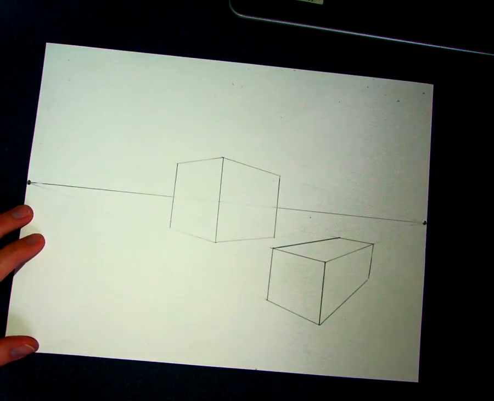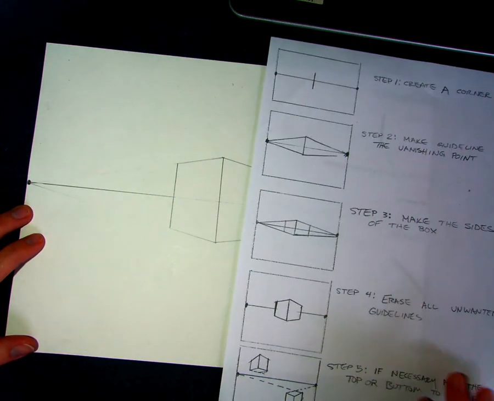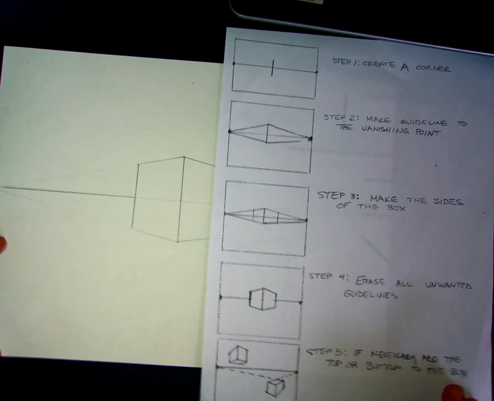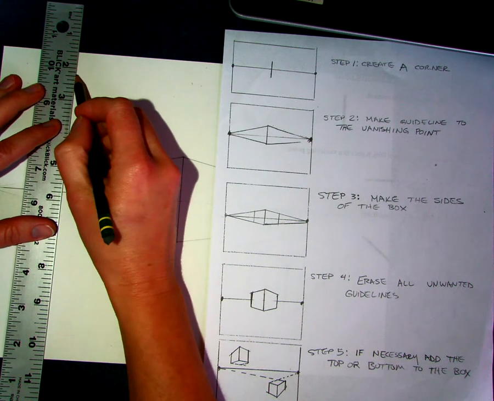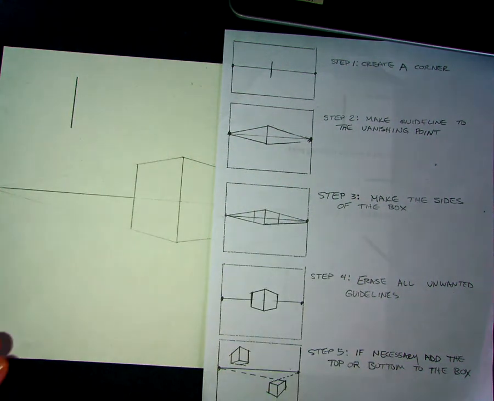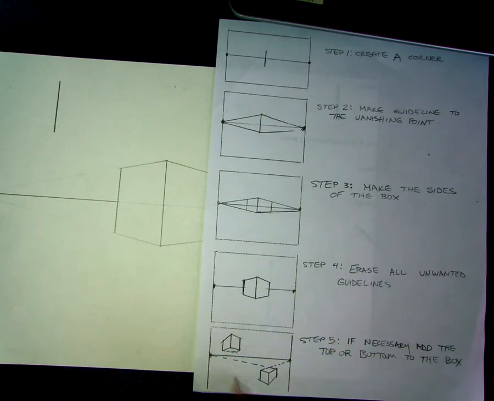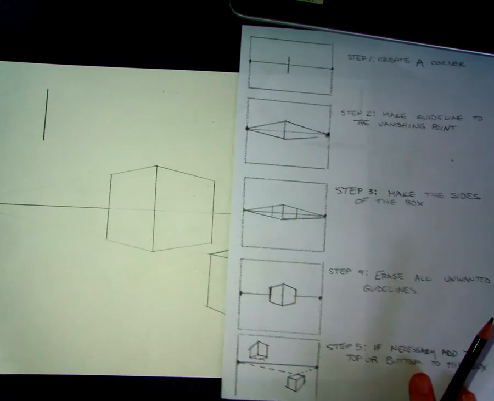Right, so I'm going to put this up here, and I'm going to walk around, and what I want you guys to try to do on your own is to create a box that's completely above the horizon line where you would see the bottom of the box. Try it on your own.